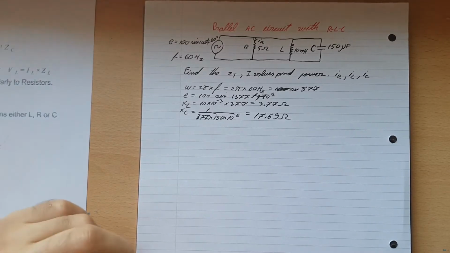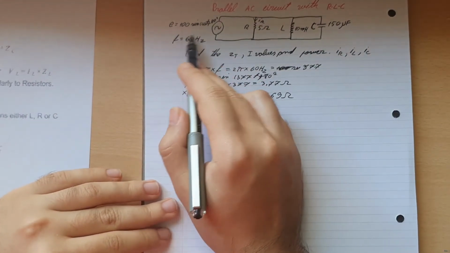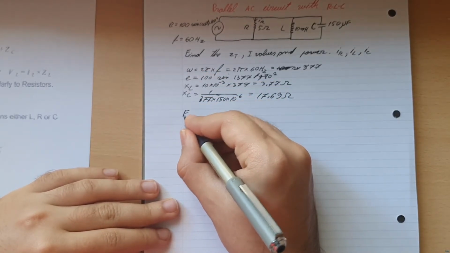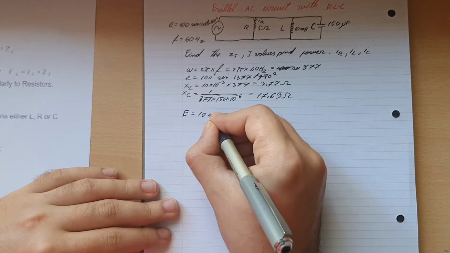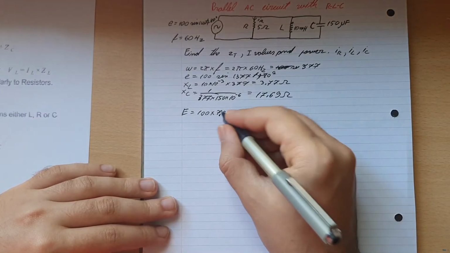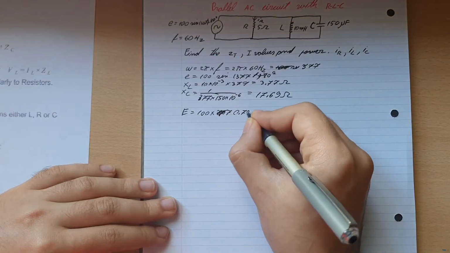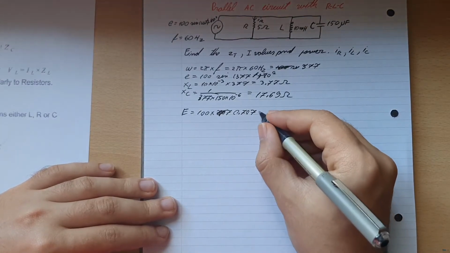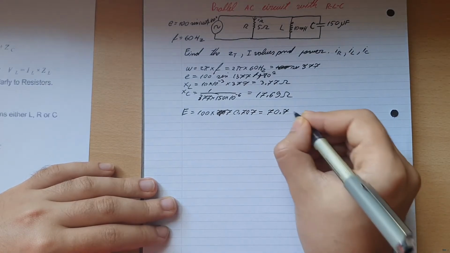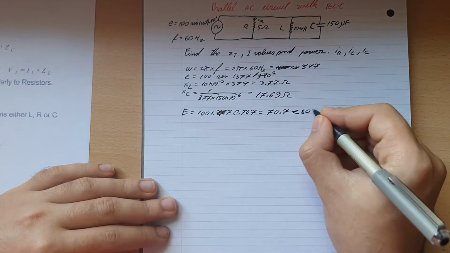Actually, let me convert this one also to the RMS value. So capital E is equal to 100 times 0.707, then that one will be equal to 70.7 at an angle of 80 degrees.